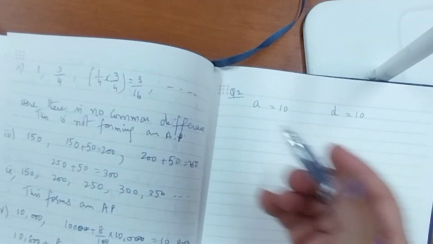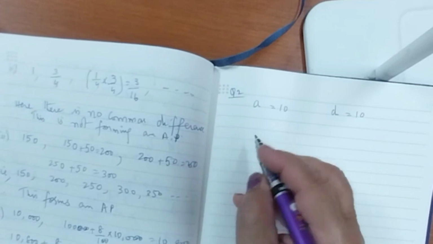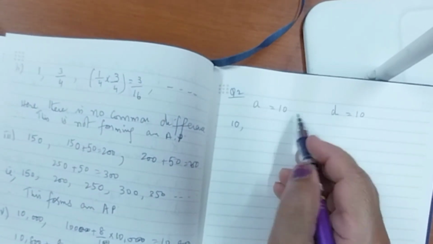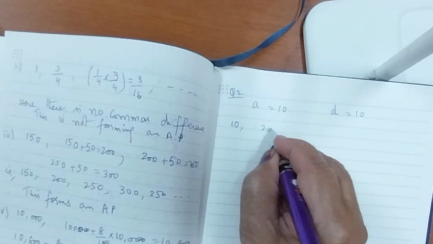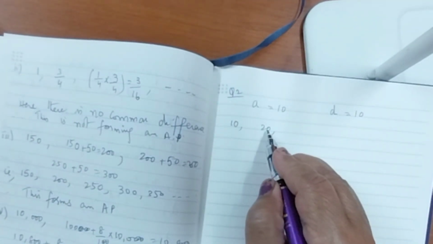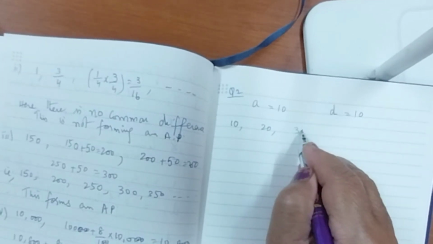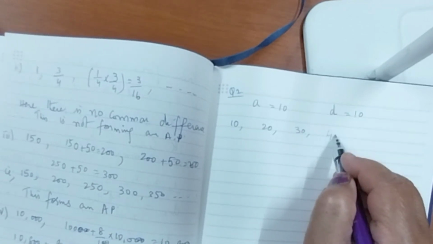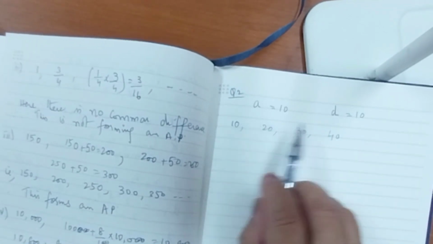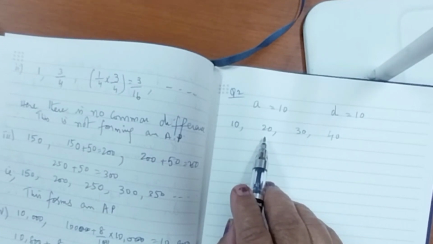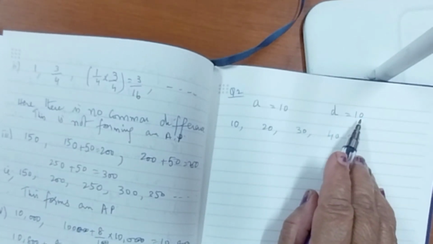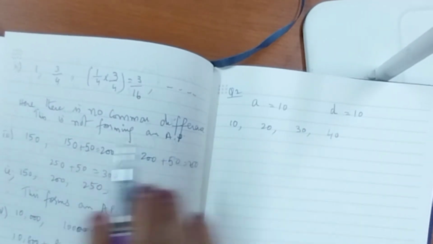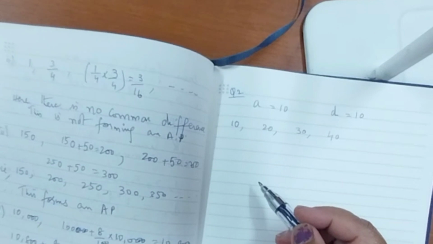उसका मतलब क्या है, हमको ये कॉमन डिफरेंस को ऐड करते जाना है बस. सो फर्स्ट टर्म हो गया 10, सेकेंड टर्म क्या हो गया 10 + 10 20, थर्ड टर्म क्या हो जाएगा 20 + 10 30, फोर्थ टर्म हो जाएगा 30 + 10 40. यानी फर्स्ट टर्म के साथ कॉमन डिफरेंस को ऐड करोगे सेकेंड टर्म मिलेगा, सेकेंड टर्म के साथ कॉमन डिफरेंस ऐड करेंगे थर्ड टर्म मिलेगा, थर्ड के साथ कॉमन डिफरेंस ऐड करेंगे तो फोर्थ टर्म मिलेगा.